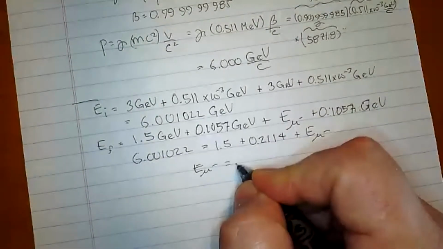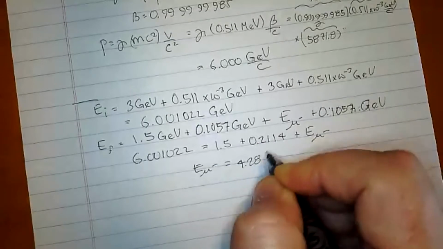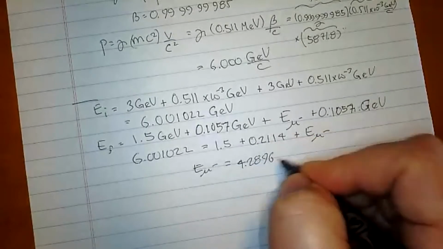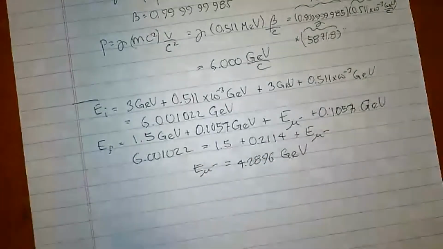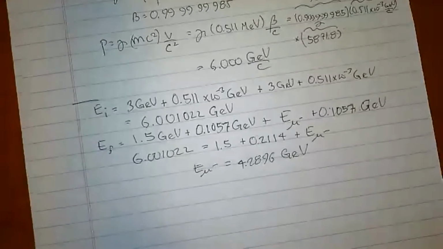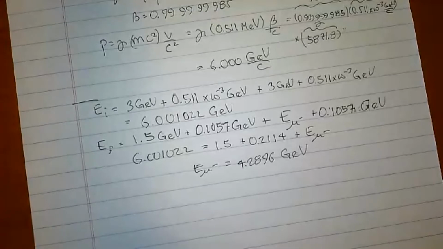So I get E mu minus is equal to what, 4.2896 GeV. Let me check. They probably only want 4.3 or something like that. I got the same answer. Okay, well, that gives me some confidence. There shouldn't be anything else we're missing, but that should give us the energy of the muon afterwards. Let me plug that in.